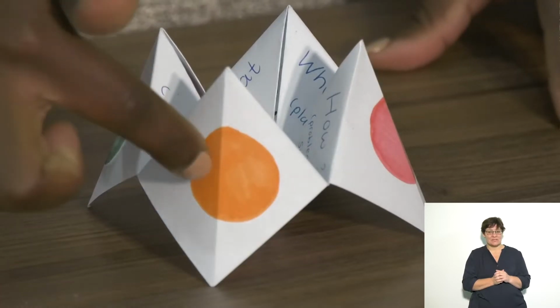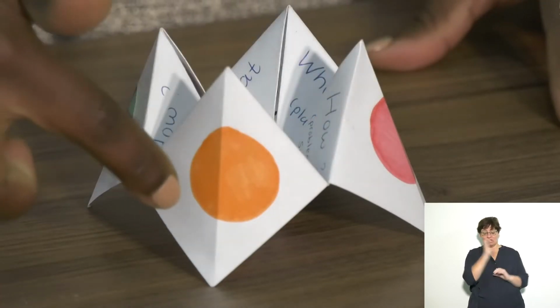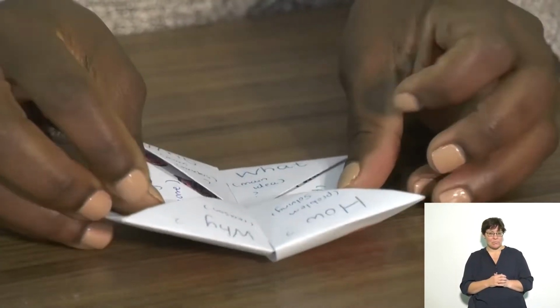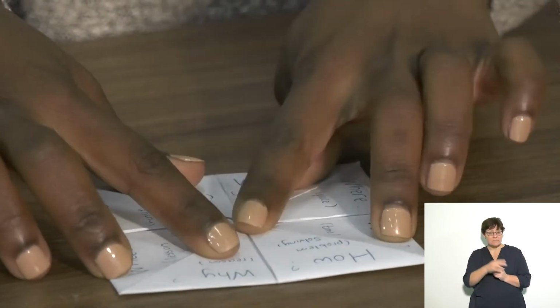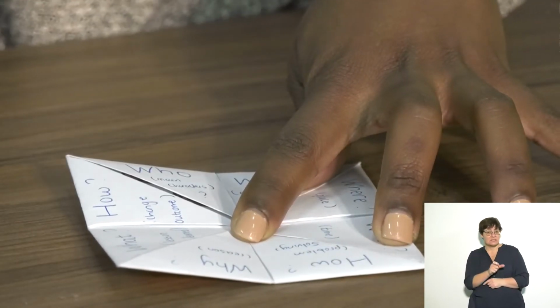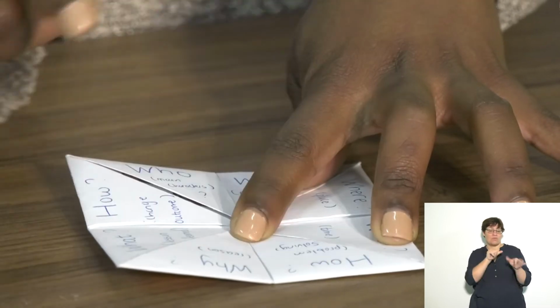On my quack quack, I've got different colors on the outside, can you see? And then you open it up. I'm going to put it flat so you can see. Now I've written all sorts of words that help me understand the story better. The first one says, how? Was there a problem in the story, and how did we solve it?